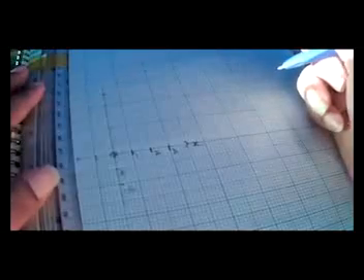So this is positive 3, positive 2, positive 1, and 0 is where my axes intersect. Then coming across to the left, I have minus 1, minus 2, and minus 3.